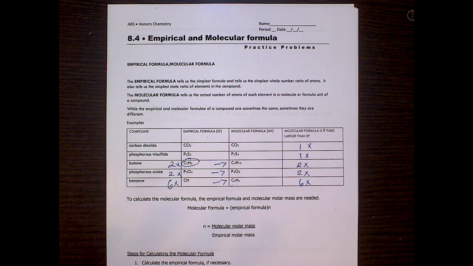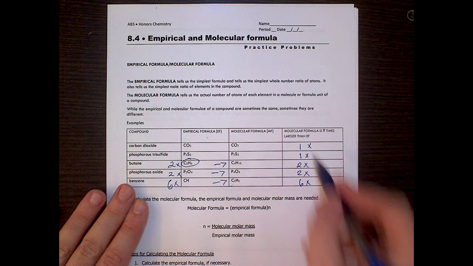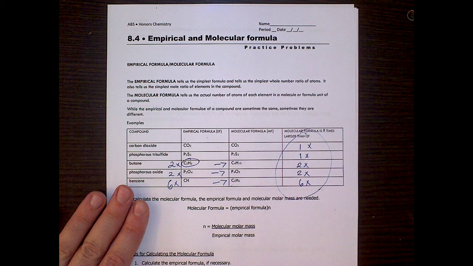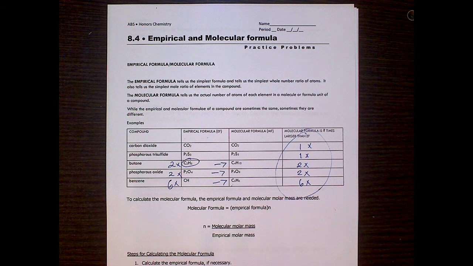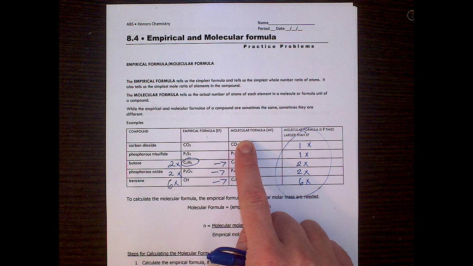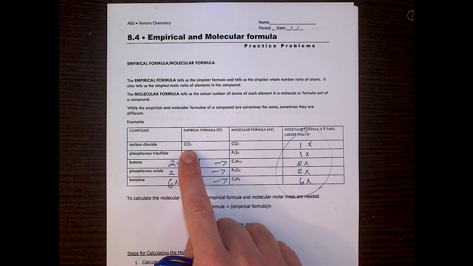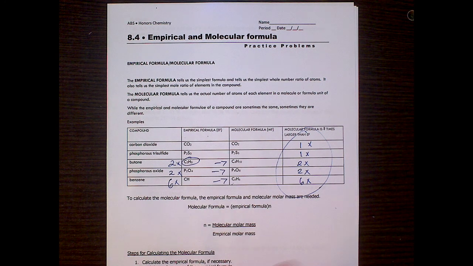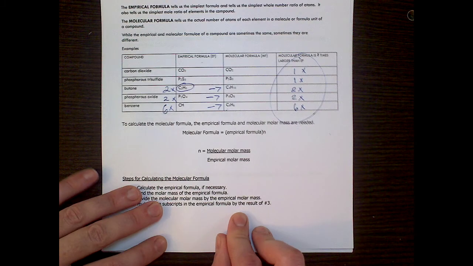I want you to keep that in mind as I show you how to do the next part. Because what we're going to do in the next part is I'm going to show you how to calculate how many times bigger the molecular formula is than the empirical formula. It's real simple. So here is the formula we're going to use.